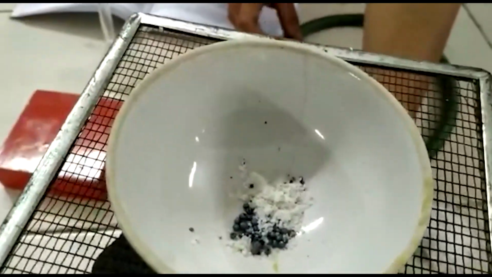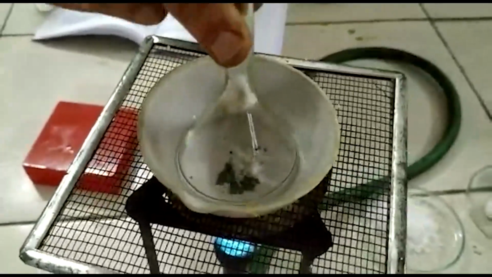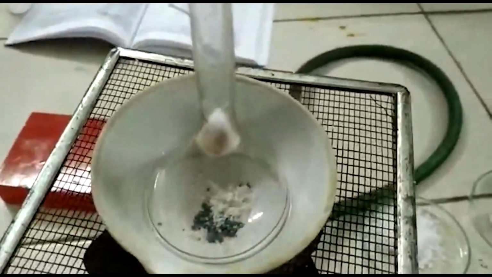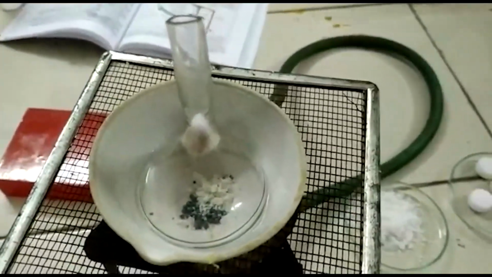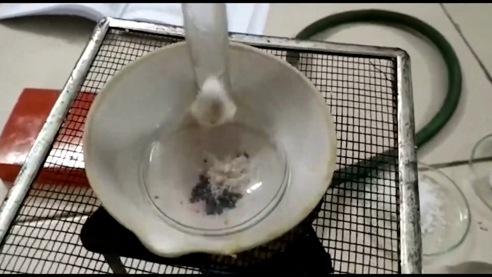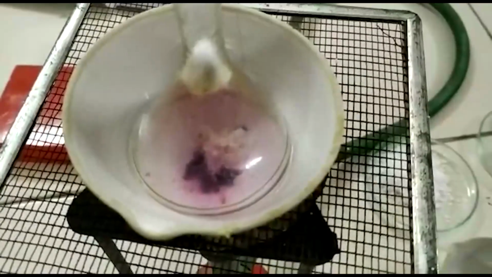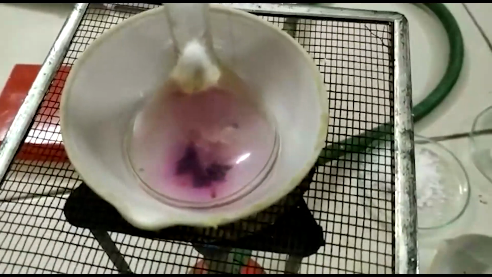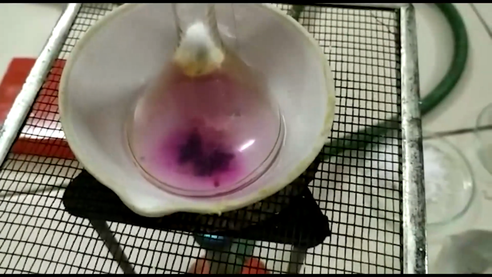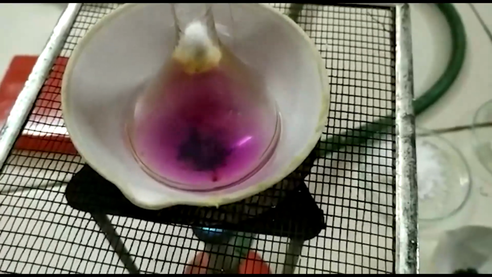Here iodine balls and salt, and I am putting this funnel. Certain solid substances which when heated directly change into vapor without passing through an intermediate liquid state are called sublimable substances.